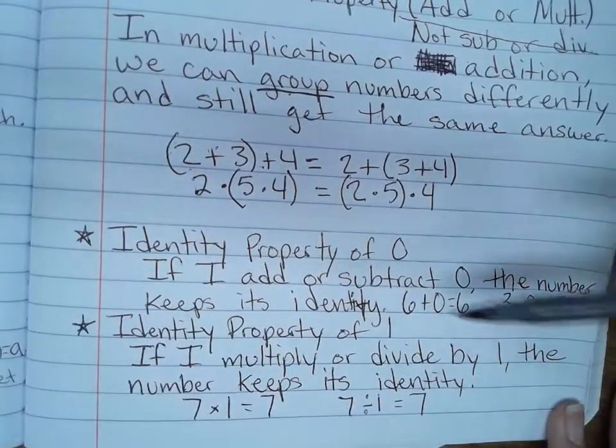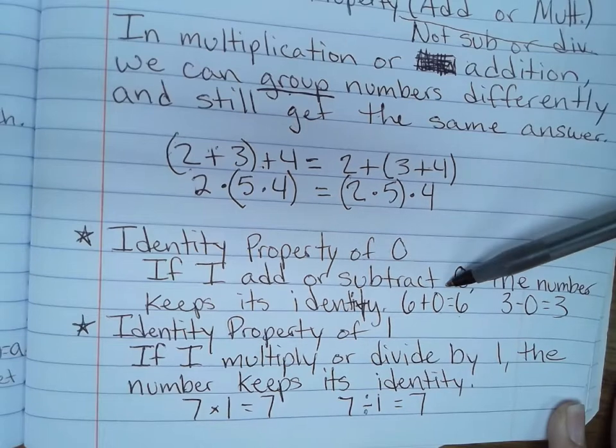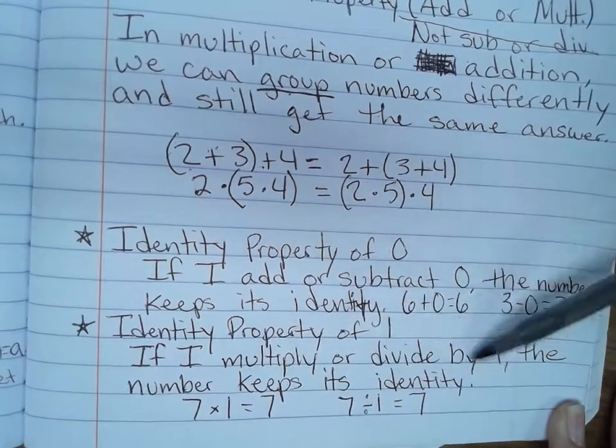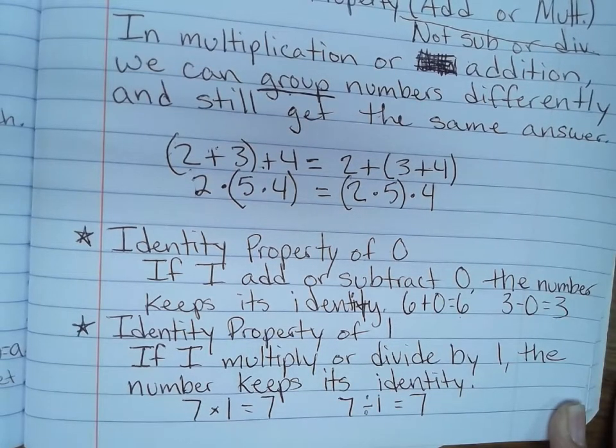So those are your identity properties. They're a little bit different because this one is adding or subtracting 0, but either way they both keep their identity even after you've done something mathematical to them.